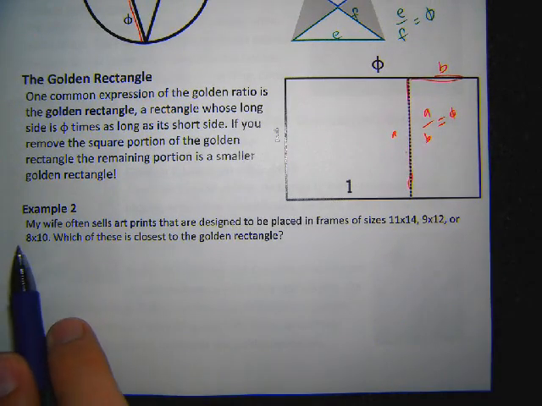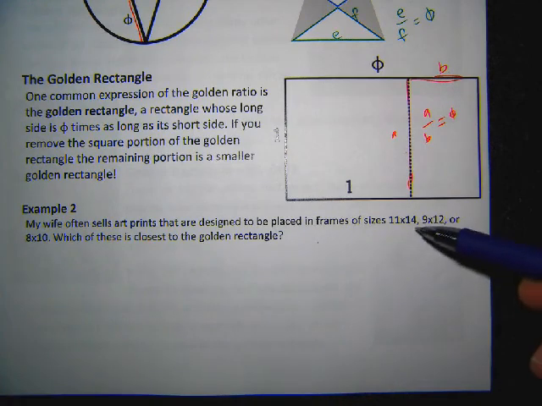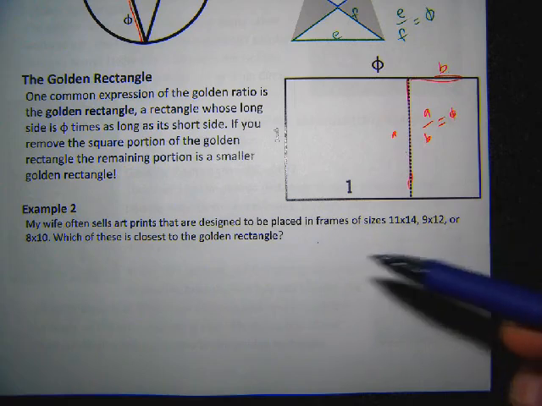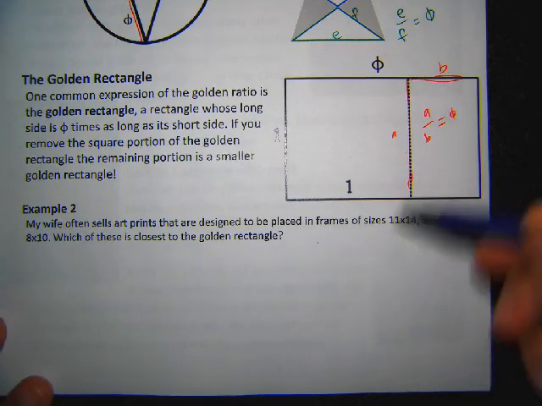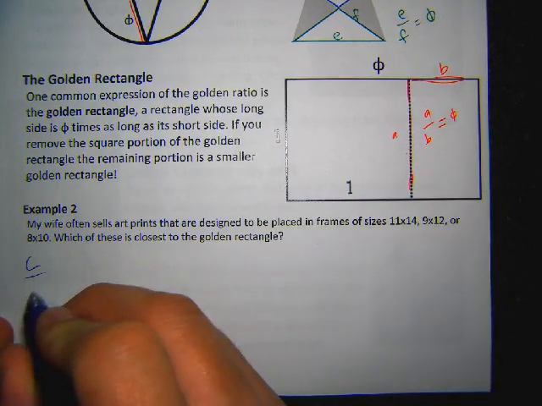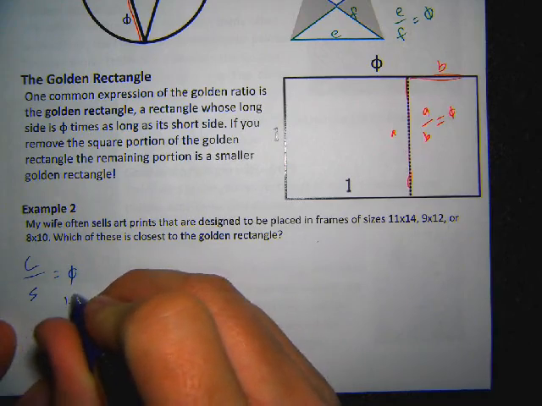So my wife is an artist. She sells art prints. They're designed to be placed in frames. The sizes are like 11 by 14, 9 by 12, 8 by 10. Let's see which one of these is closest to the golden rectangle. If I want to check this, I want to see if they're a golden rectangle. Remember that the long side over the short side should be phi, about 1.618.